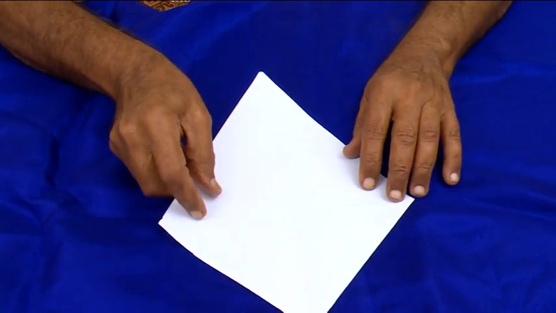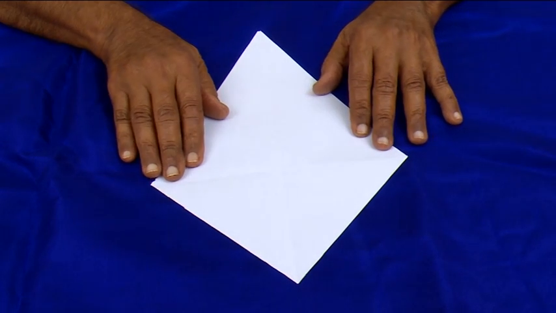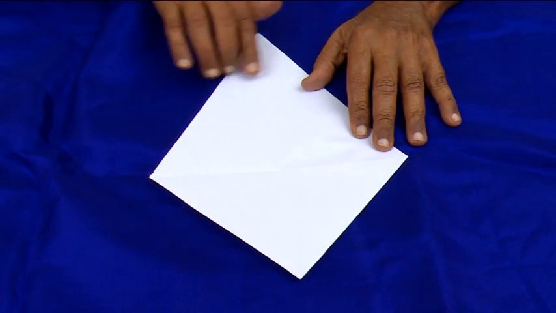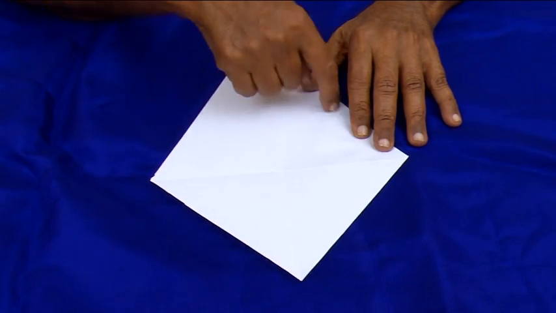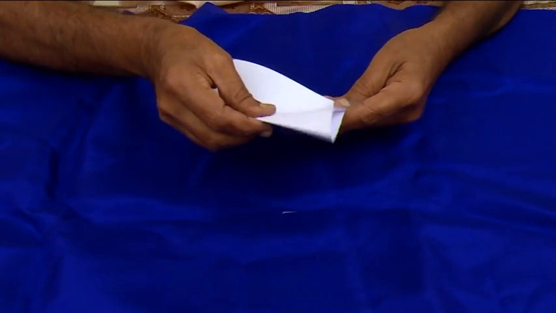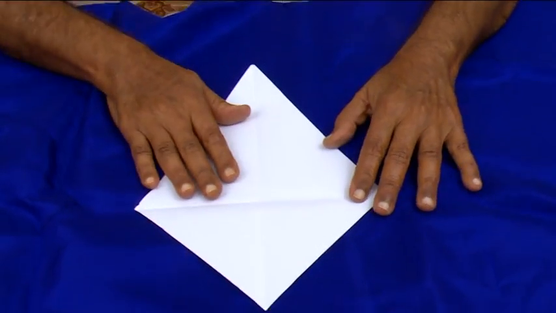Now you would have seen kites flying in the air. This is an example of a kite. These two adjacent sides are equal. This is equal, but the other adjacent sides are not equal. The diagonals intersect at 90 degrees. So this is an example of a kite.